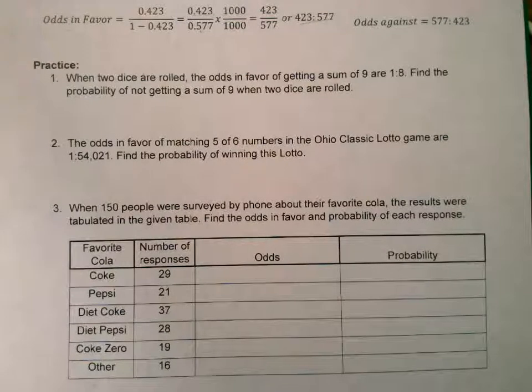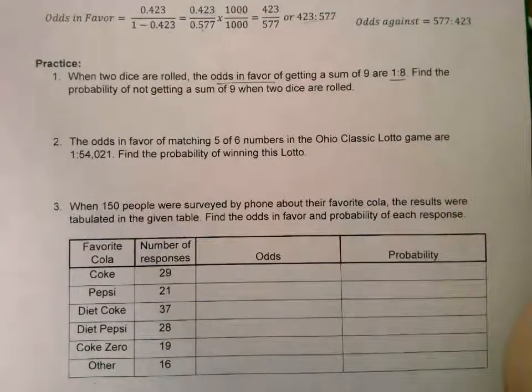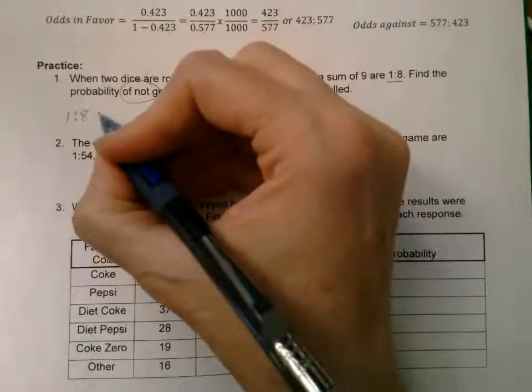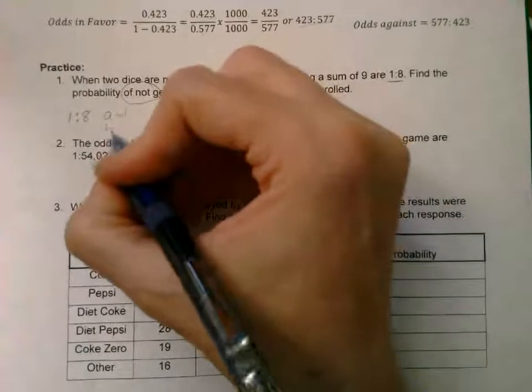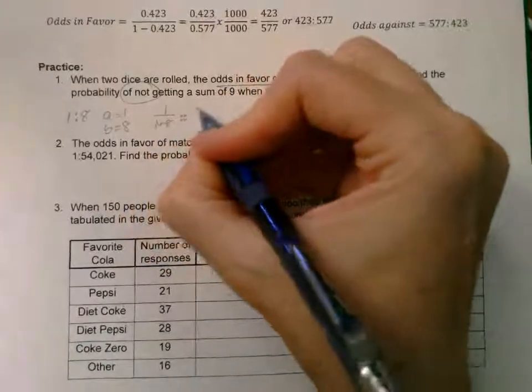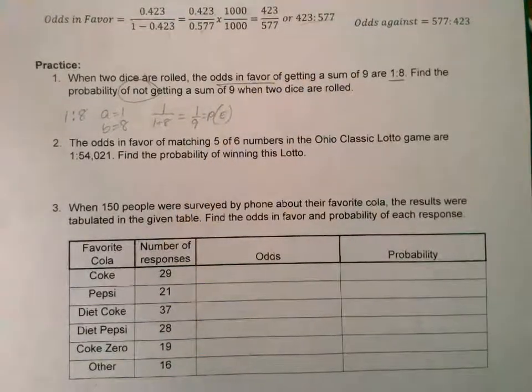When 2 dice are rolled, assume they're 6-sided dice unless they tell you otherwise. The odds in favor of getting a sum of 9 are 1 to 8. Find the probability of not getting a sum of 9. So this is clearly odds: A is 1, B is 8. Odds in favor, 1 goes on top, 1 plus 8 on the bottom gives you 1 over 9, which is your probability of the event happening that we're looking for.